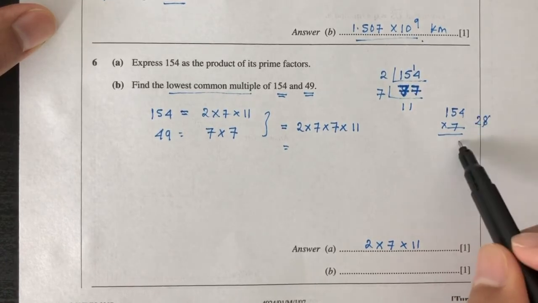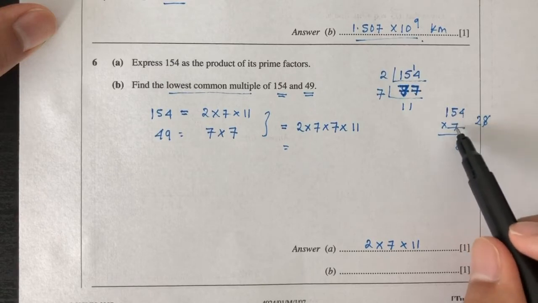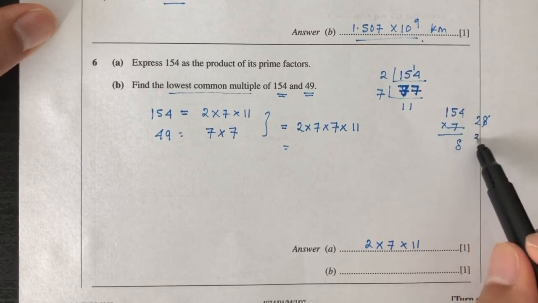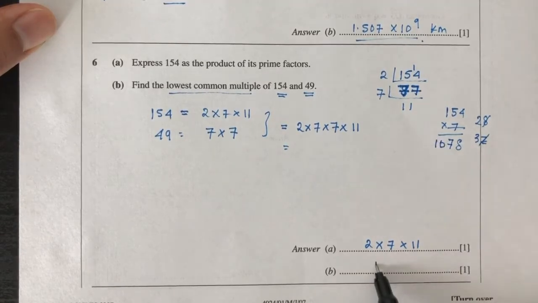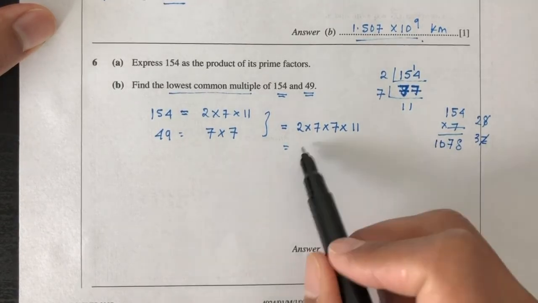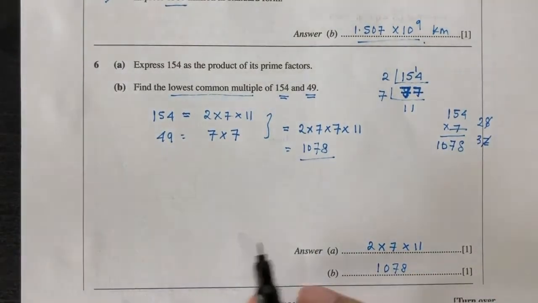It's 28, 37, so 5 times 7 is 35, plus 2 is 37, and that will be 10. So the answer will be 1078. Okay, that is question number 6.